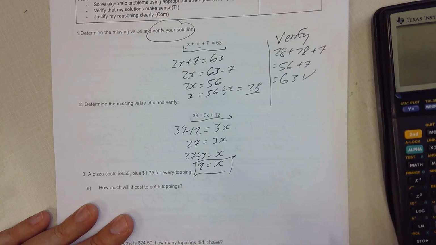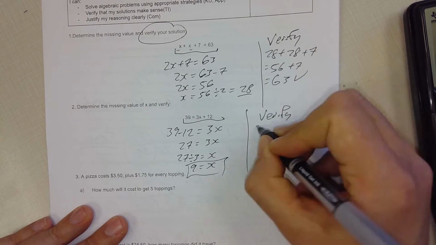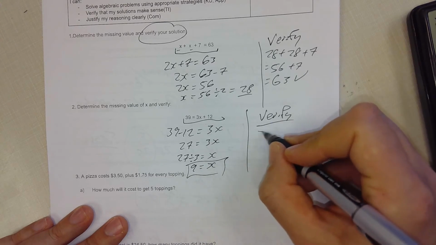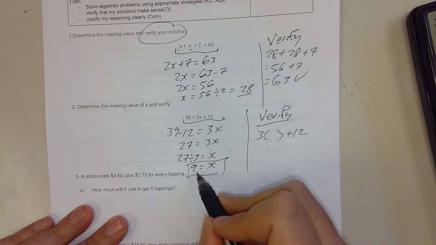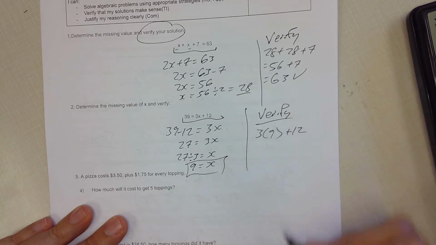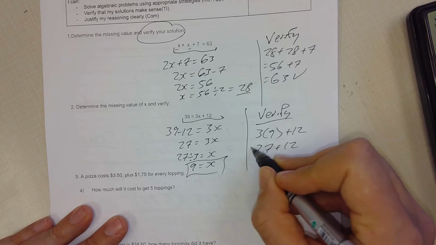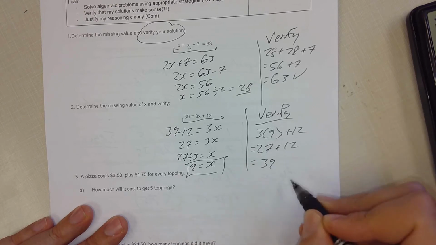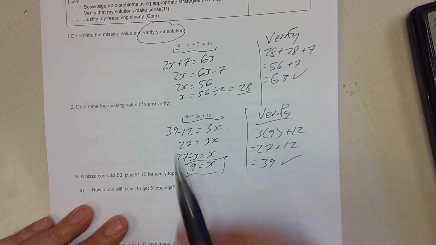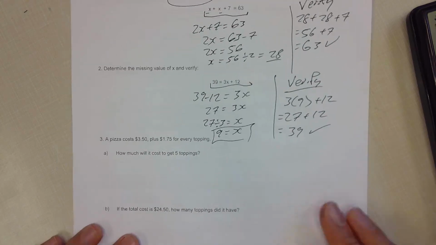Okay, I'm going to verify this solution as well. So on the side here, I'm going to verify. And so what this means is I'm going to take 3 times something plus 12. We think that something's 9. So we can put that in. 3 times 9 is 27 plus 12. And that's going to be equal to 27 plus 12 is 39. And that's exactly what we were looking for. So we found the number, so x must actually be 9. Okay. Let's move on to the next one.